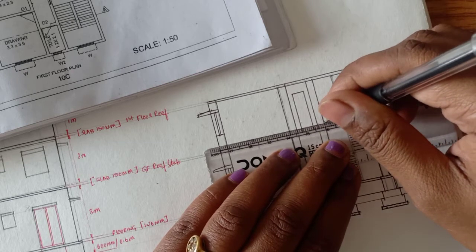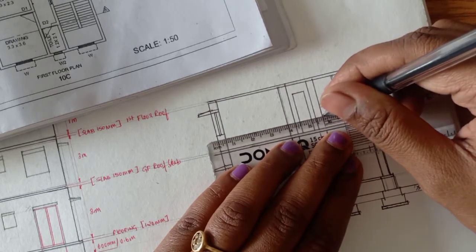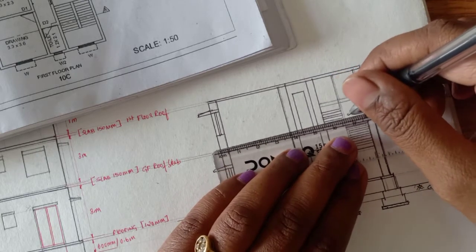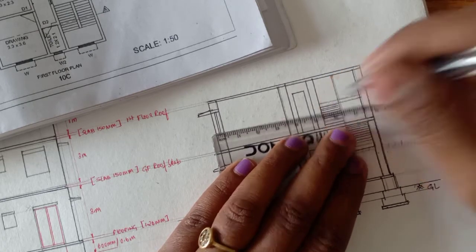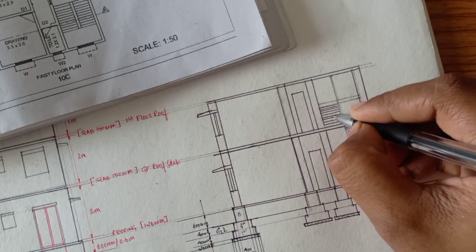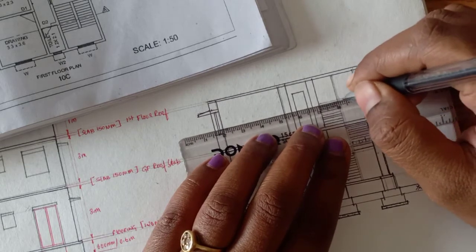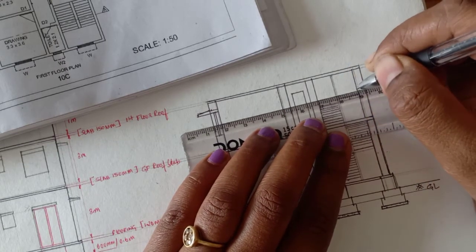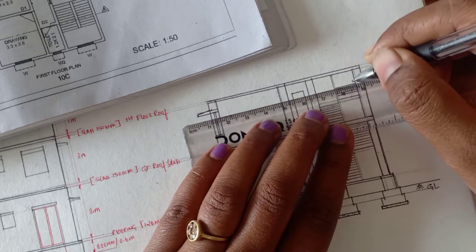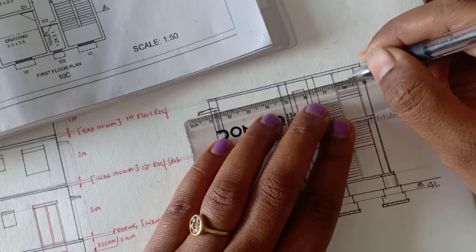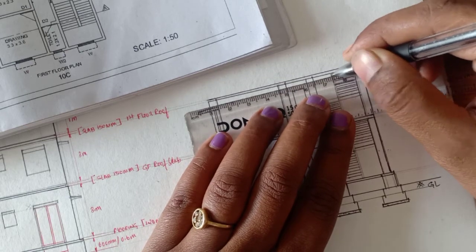1, 2, 3, 4, 5, 6. 1, 2, 3, 4, 5, 6, 7, 8, 9, 10, 11 and the 12th portion.